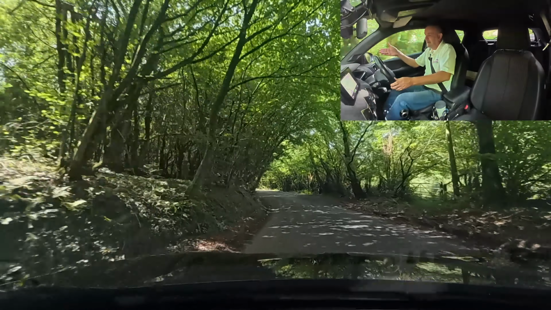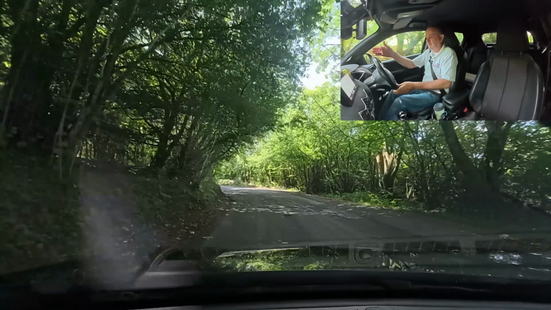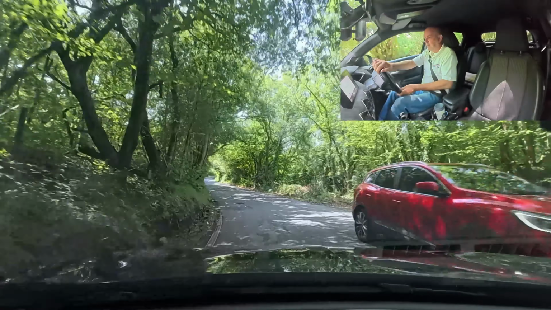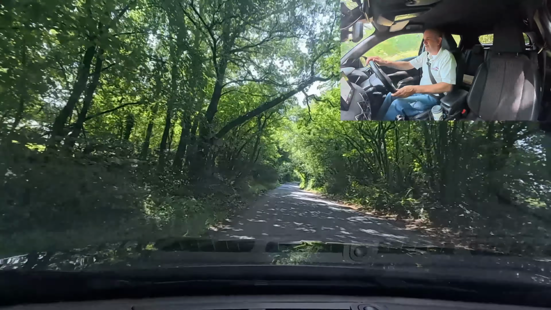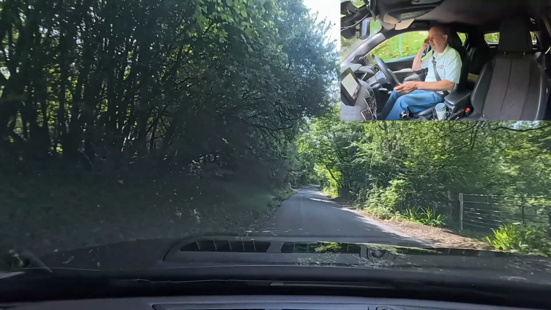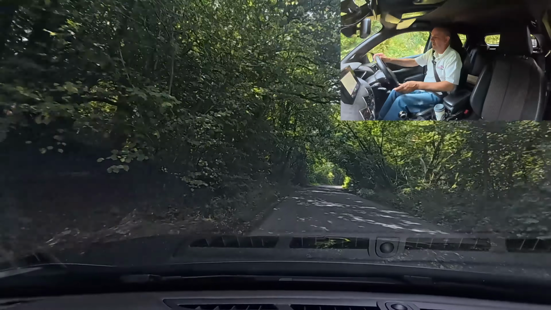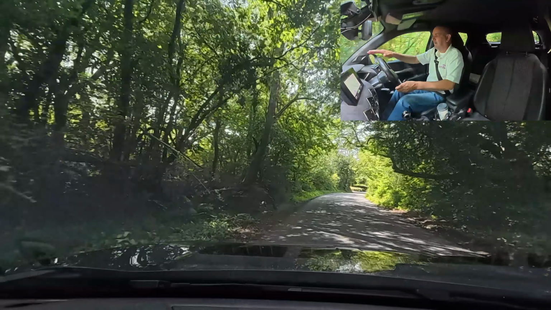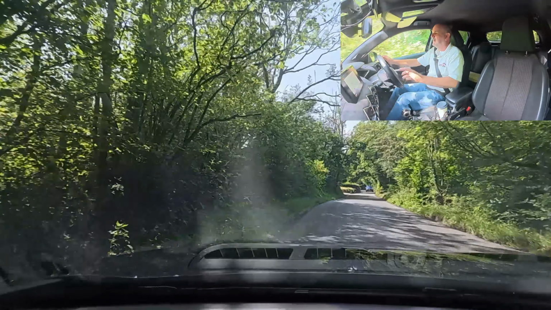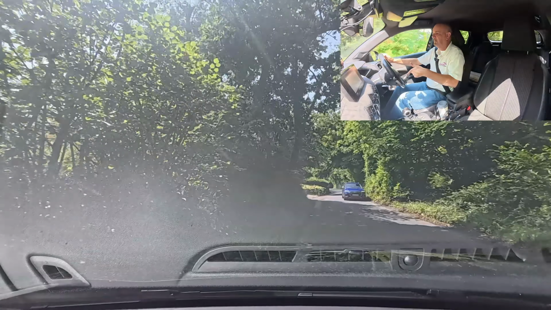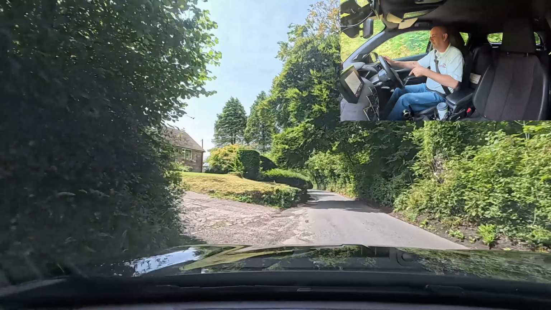Now I can see that the road is going to the left, so I'm going to check my right mirror and come out a little bit, just so I can see around the bend. I've got plenty of room to go past that red car which just came through. Left mirror to come back in for the next bend, which is to the right. I'm constantly checking for places to pull over. I'm going to slow down for this blue car. Right mirror to come back out.